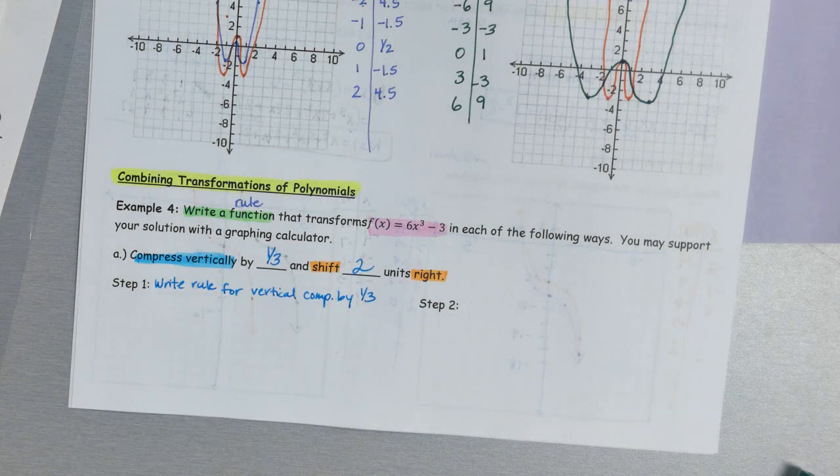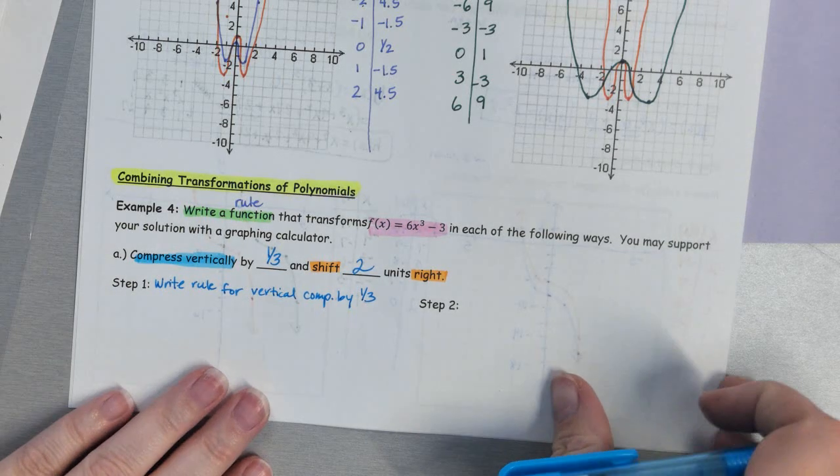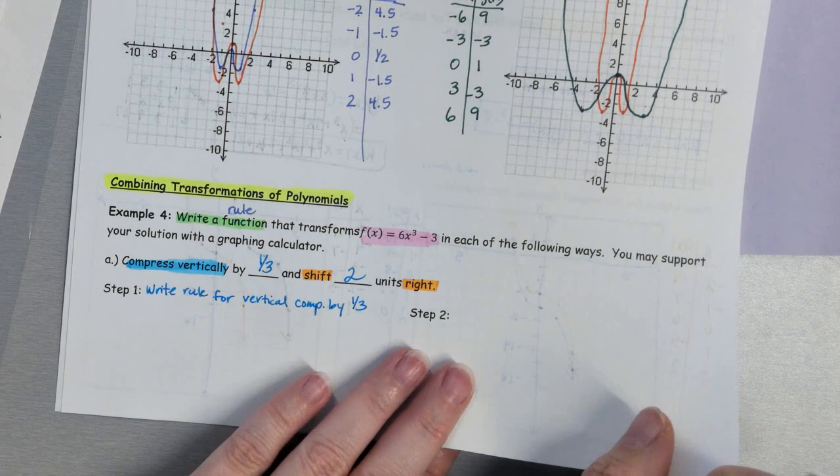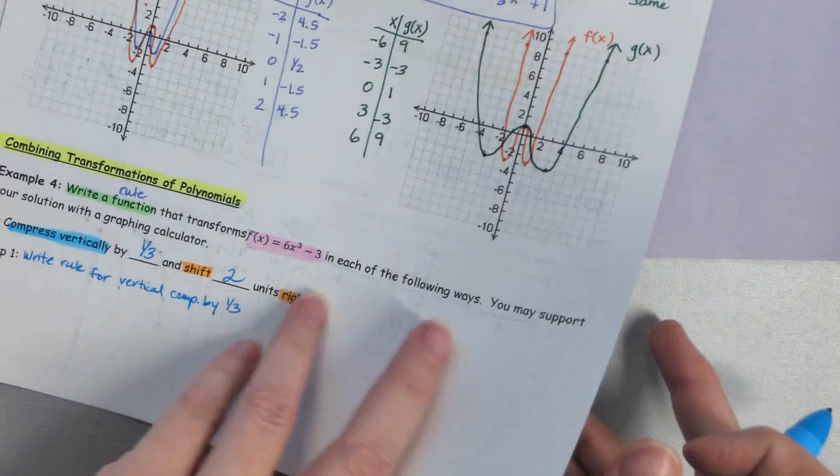Okay, so in order to write our rule for that, we can use our chart that is on our front page here. Okay, so a vertical compression.